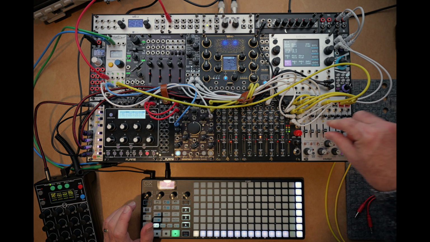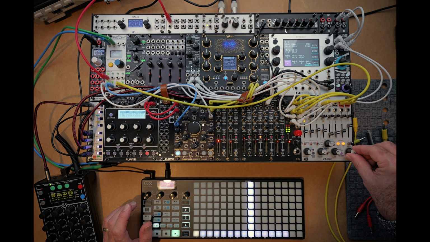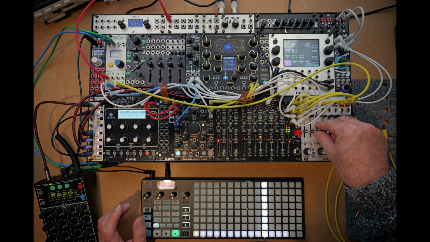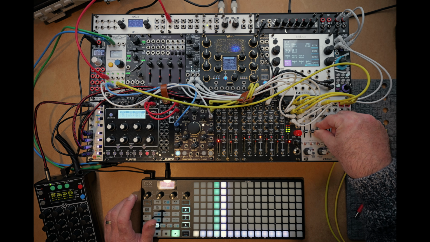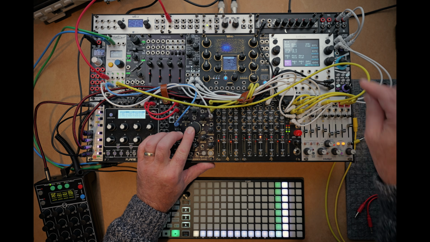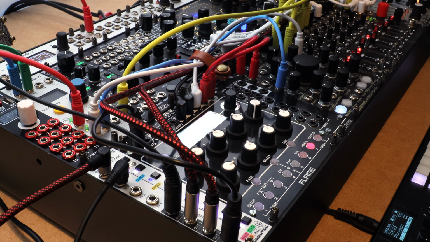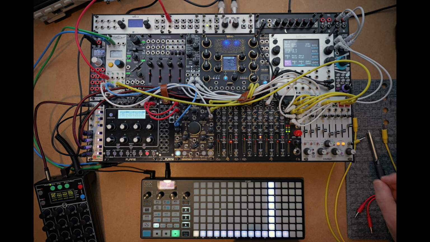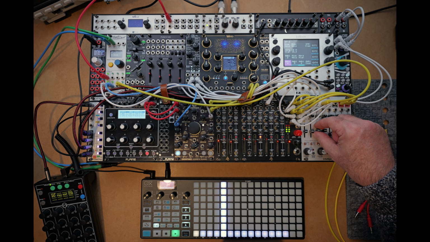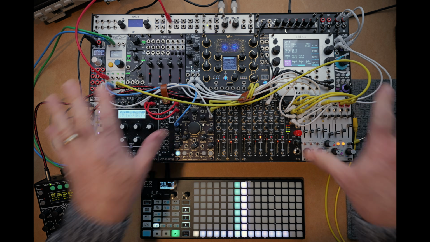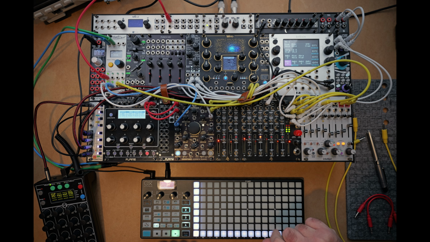Now we hear that nice dubby delay effect. We've got the dry signal coming through and the wet signal. We can also do a little bit of modulation, but we'll get to that later. There's a lot more modulation we can add to this.